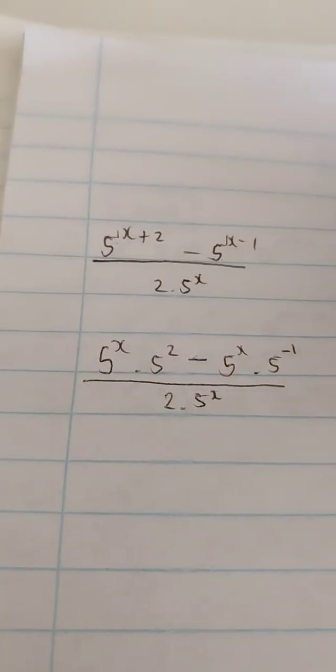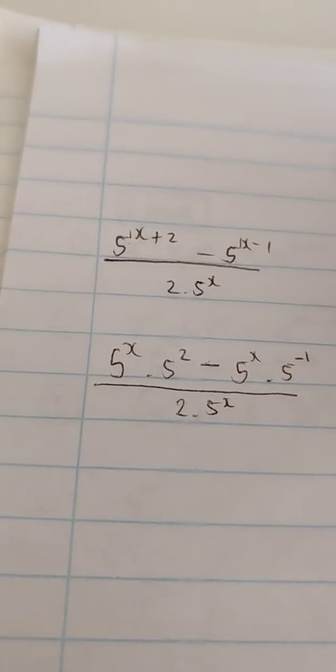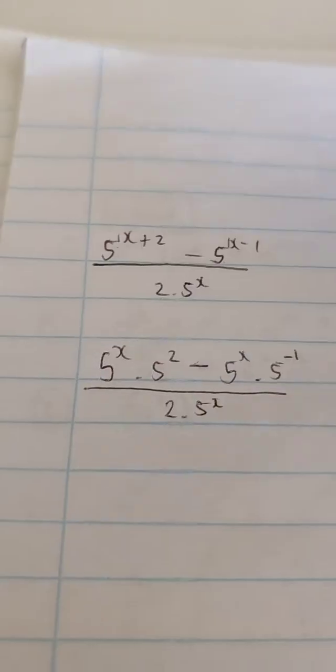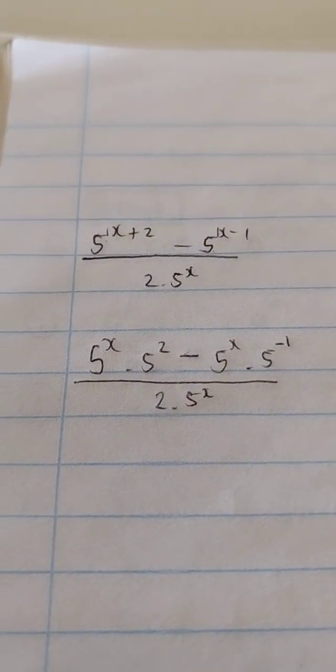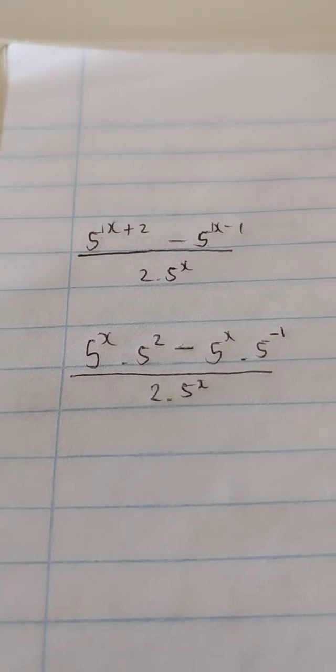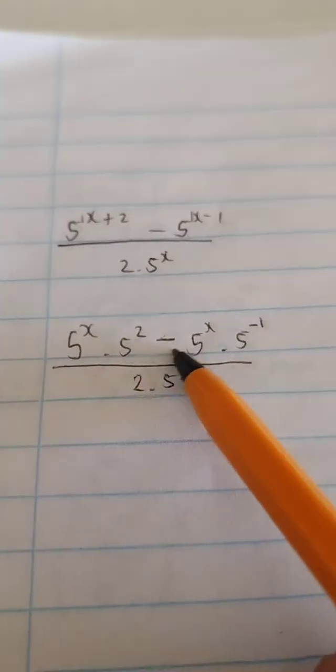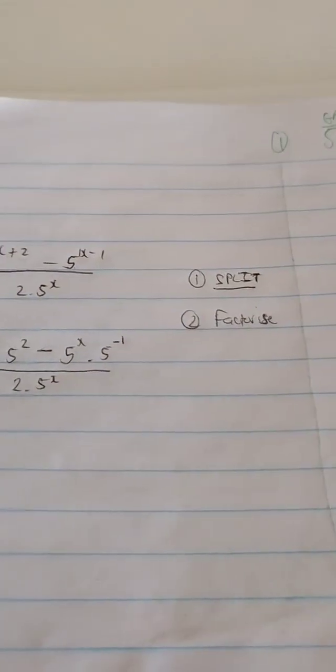Okay, so after splitting, we observe again in the numerator what type of factorization can be applied, because there's a minus sign. So that's where I said, guys, after splitting, you then factorize. Obviously, there's a type of factorization to be applied.